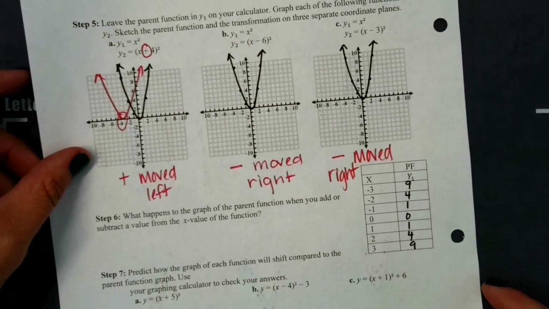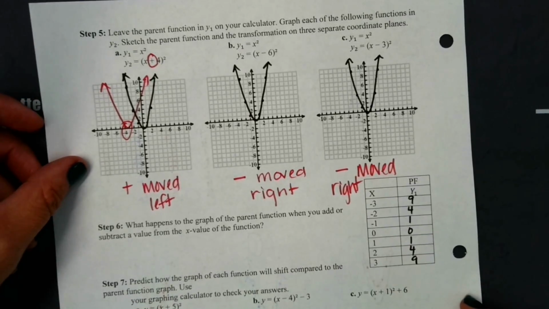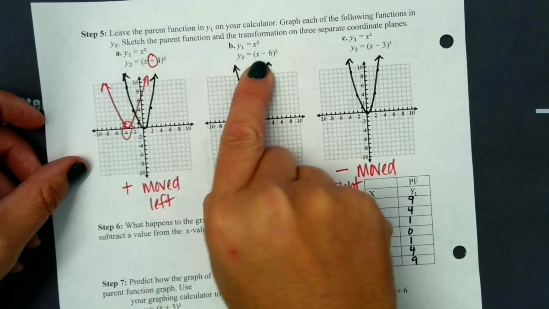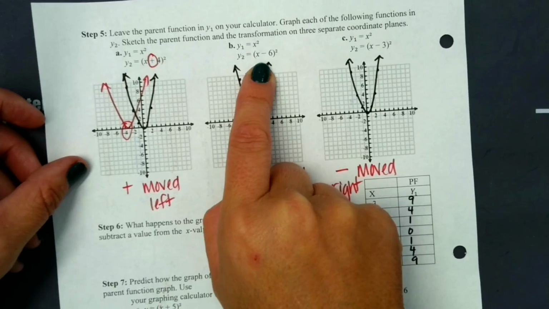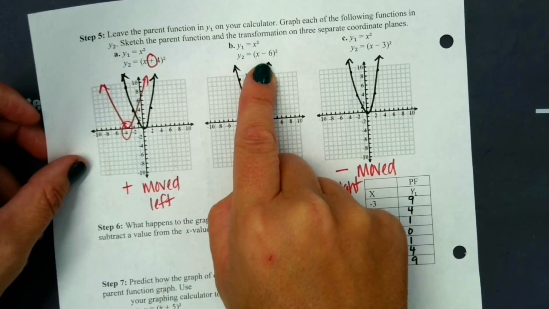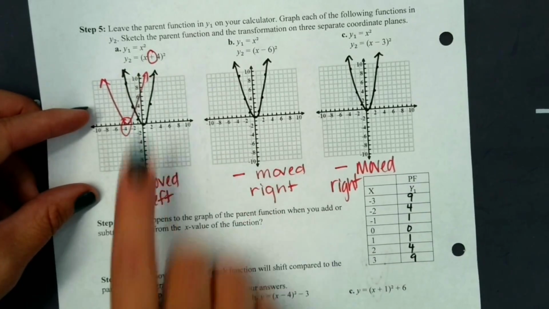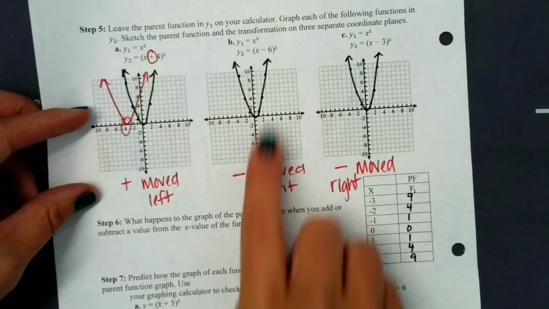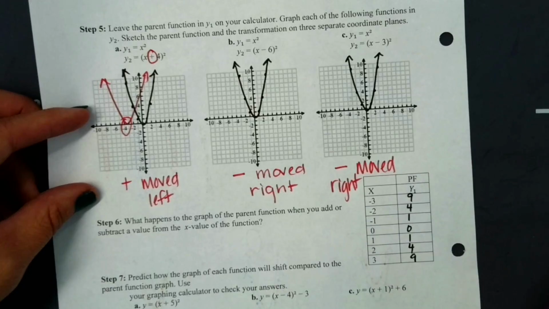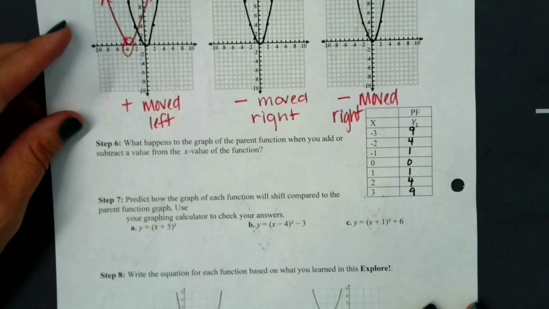Then, when we came over here, and our problem was on the inside of the parentheses, which way was I moving? Left and right. But now, remember when we added, which way did I move? Left. And when I subtracted, I moved? Right. Okay? So that's where we're leaving off right now.